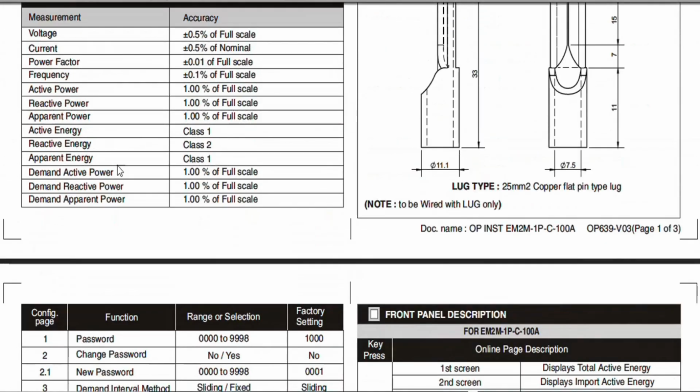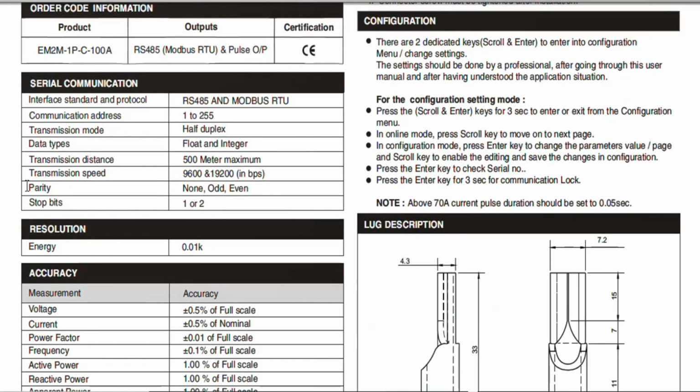And I will show you one more thing. See, this is the parity. Parity bit is here. Now we can configure 3 options: none, odd, and even. So if we have configured none in the meter, in the master programming, master code, we have to define none. And if we have configured odd parity, then we have to define odd in the sketch, in the coding. And if it is configured even in the meter, of course we have to define even in the program sketch.